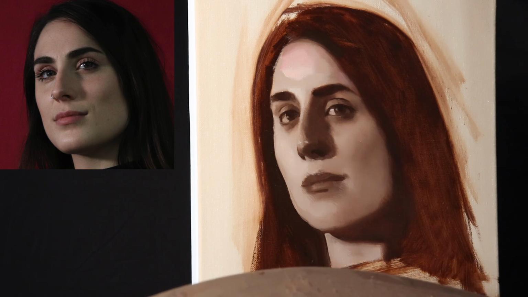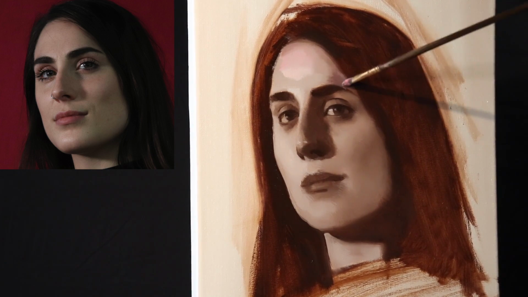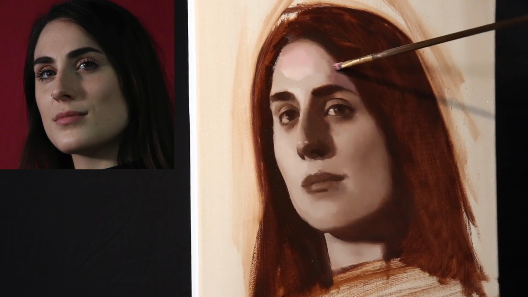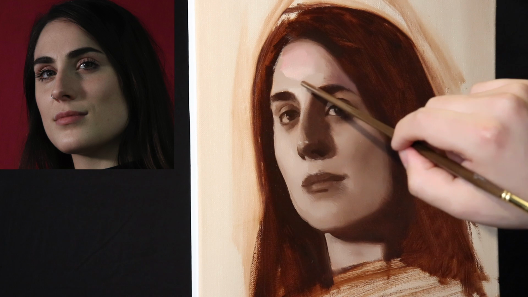Now, the boundary of the form is an important thing to take note of. So notice how there's going to be a little swoop over here. So this plane right here is going to get darker, just because the plane is turning away from the light much more. And there's a specific value for each plane.